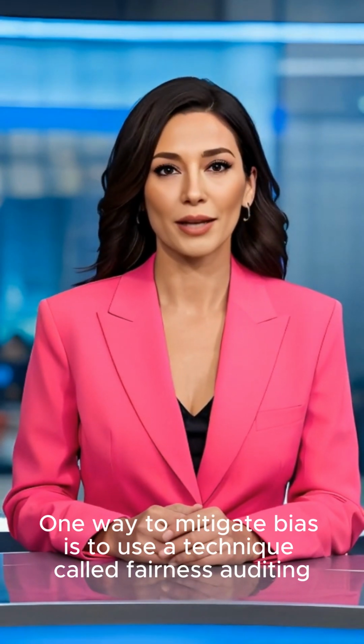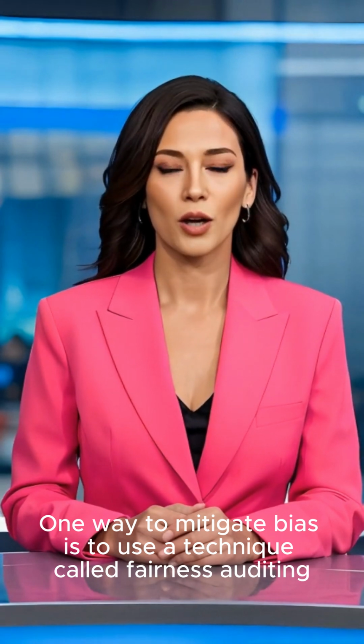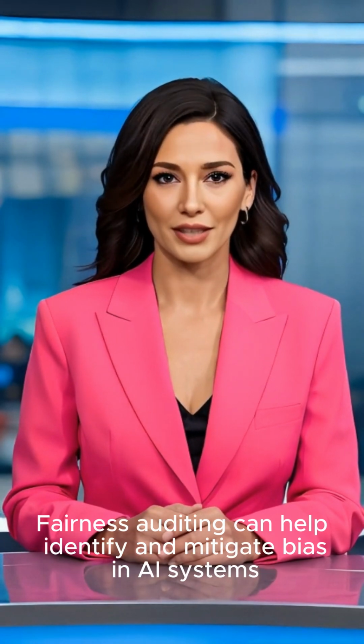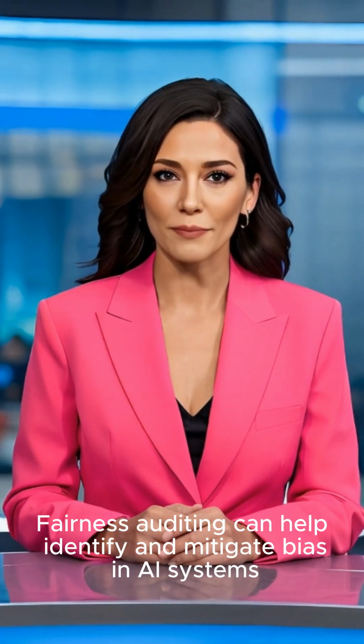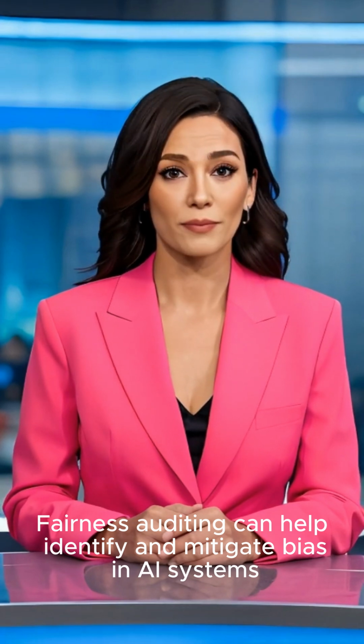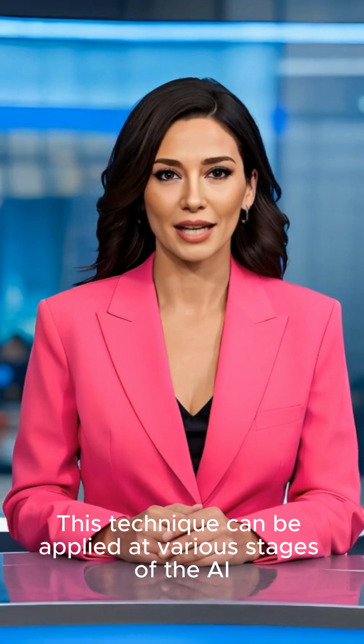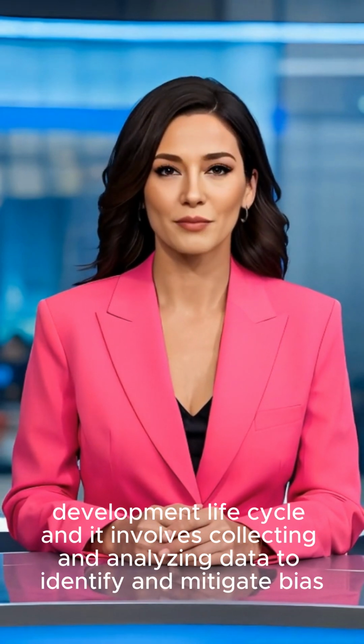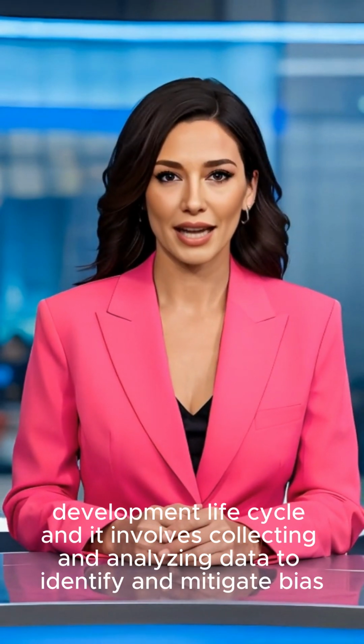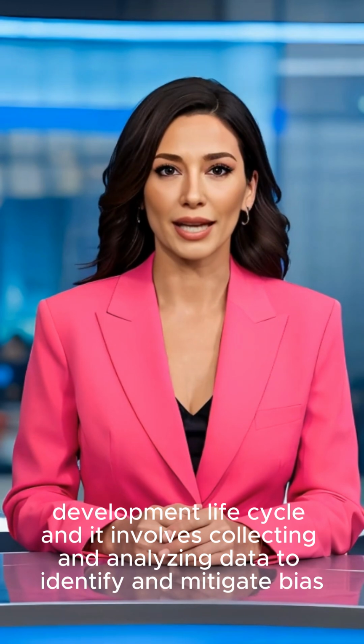One way to mitigate bias is to use a technique called fairness auditing. Fairness auditing can help identify and mitigate bias in AI systems. This technique can be applied at various stages of the AI development life cycle, and it involves collecting and analyzing data to identify and mitigate bias.